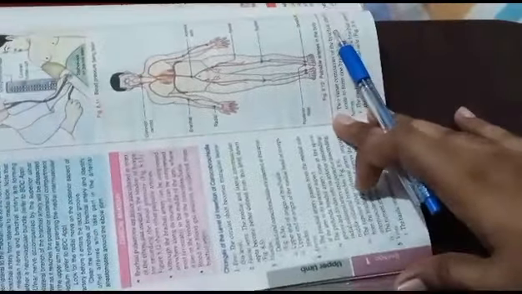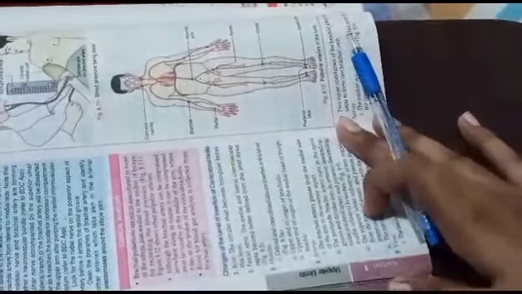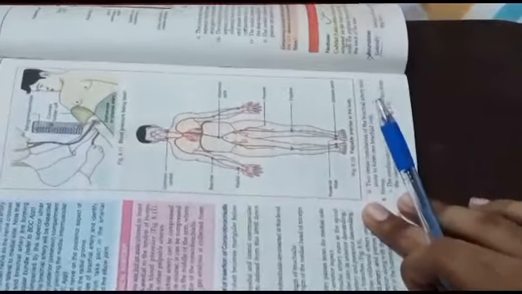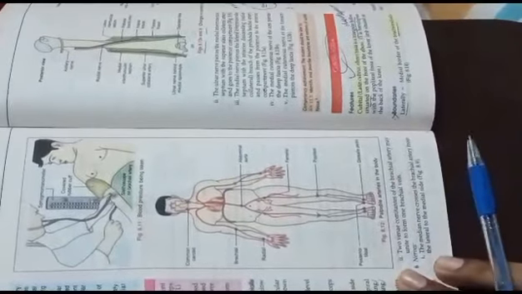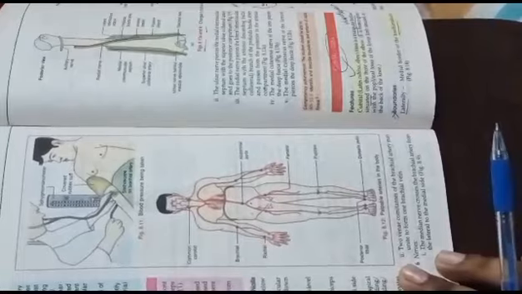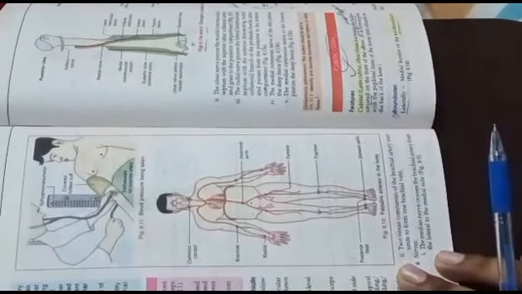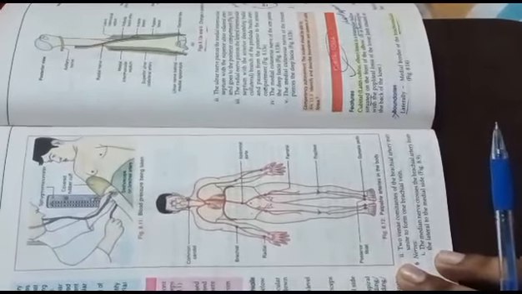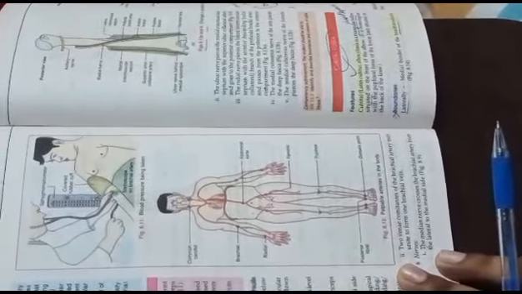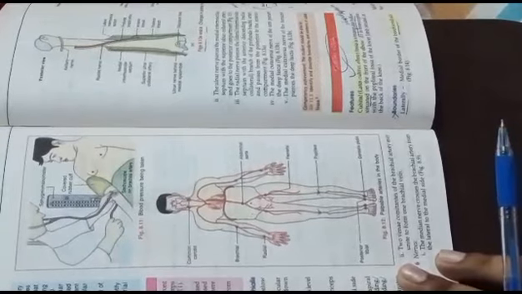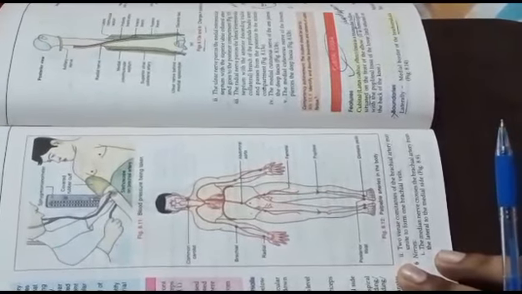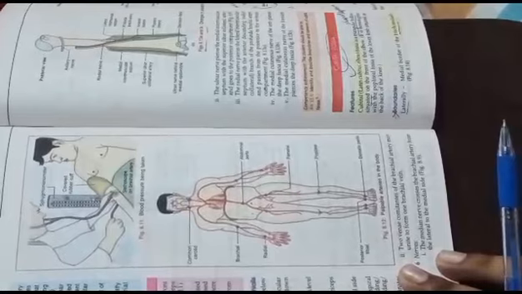In the back page we have the changes at the level of the insertion of coracobrachialis. You should know a simple concept. When you dissect a muscle, you will always find a nerve below it, and that nerve will be the innervation of that muscle. For example, if I dissect your coracobrachialis muscle, what will be the nerve present below it? The nerve below the coracobrachialis muscle will be the musculocutaneous nerve. Simple, because it supplies this muscle.